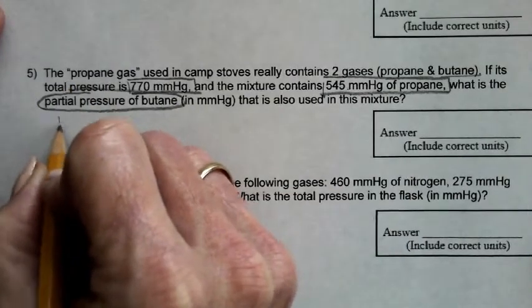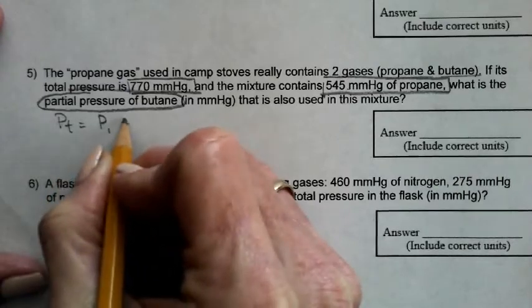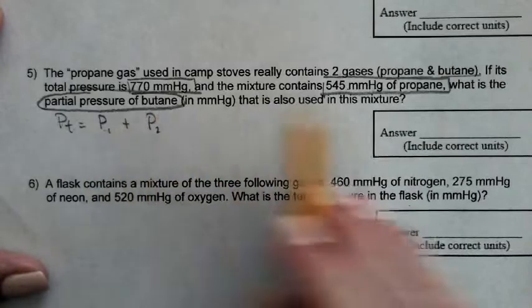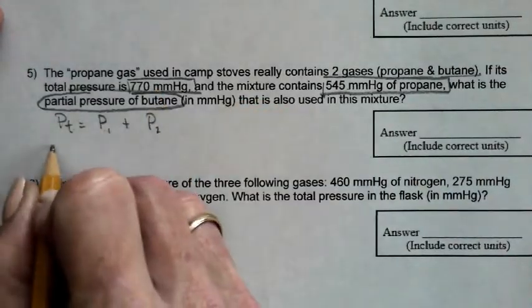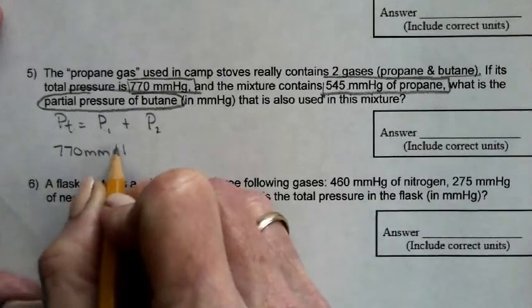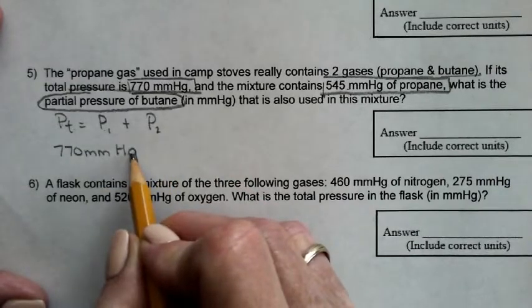So remember that PT is equal to pressure number 1 plus pressure number 2, because in this case we only have 2 pressures. We have butane and propane. So I'm going to fill in 770 millimeters of mercury for my total pressure.